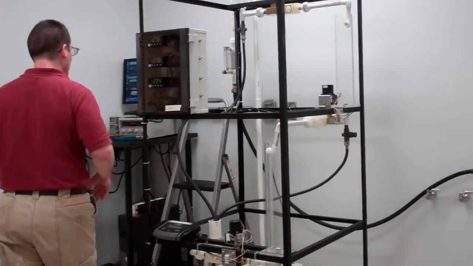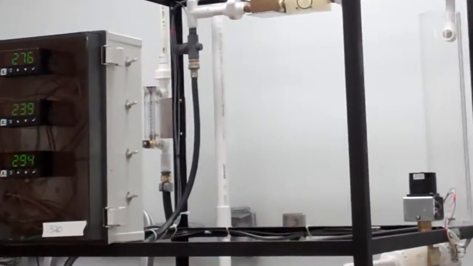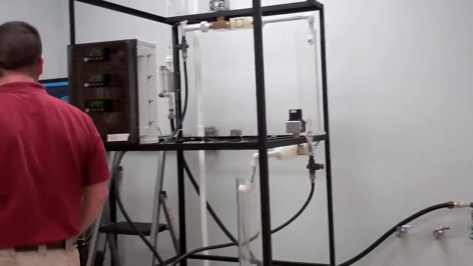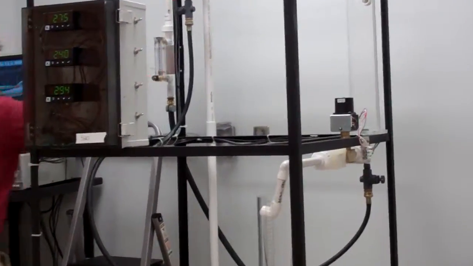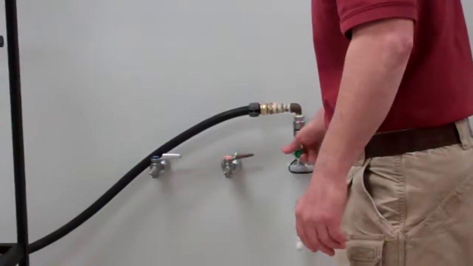First thing I want to do is check all my valves. It's always a smart idea. And I'm going to go ahead and open up that discharge valve. This one, that valve's open. And open up this one. Make sure my rotometer is closed. And it is. So now I'm going to pressurize the line. This is the main water supply here.